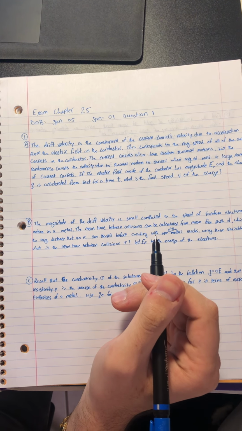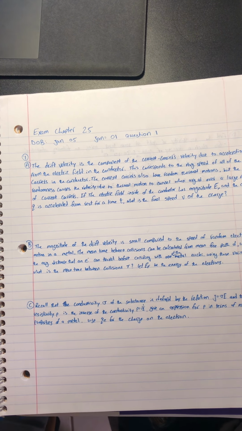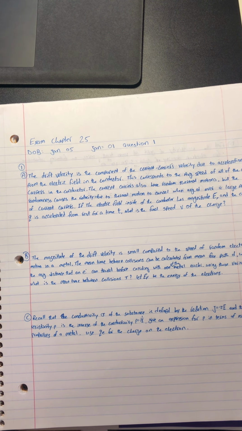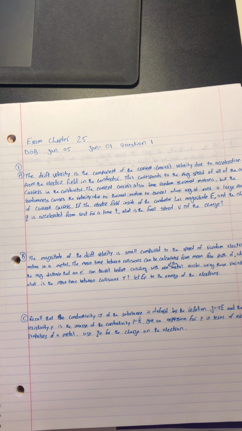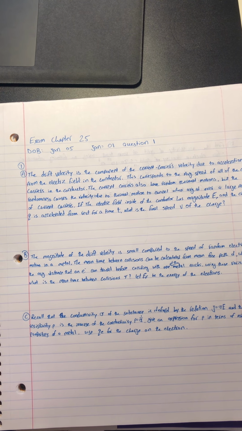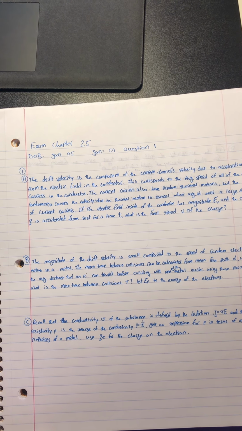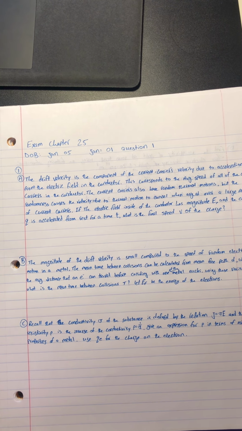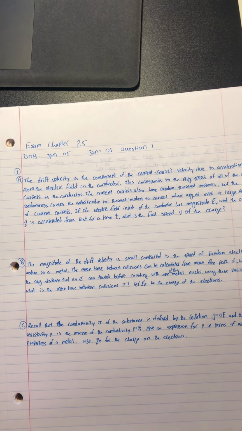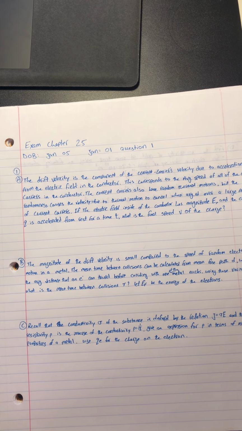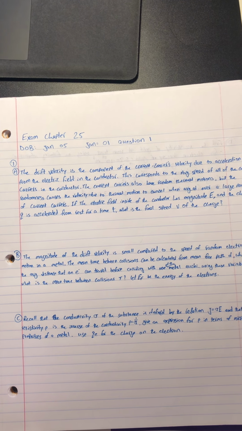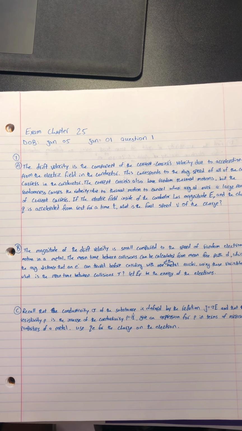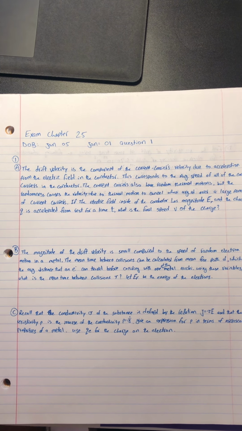Let's get started. Alright, question number 1 has 4 parts. Part A. The drift velocity is the component of a current carrier's velocity due to acceleration from the electric field in the conductor. This corresponds to the average speed of all of the current carriers in the conductor. The current carriers also have random thermal motions, but the randomness causes the velocity due to thermal motion to cancel when averaged over a large number of current carriers.